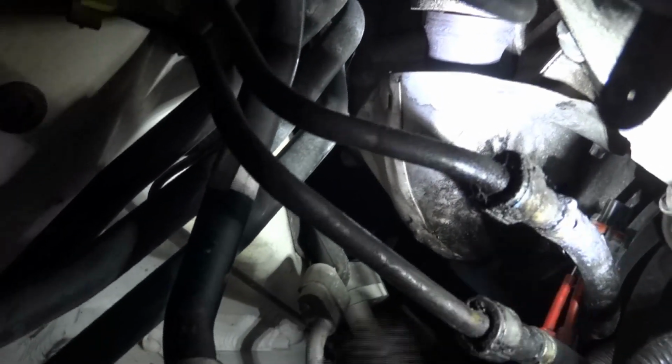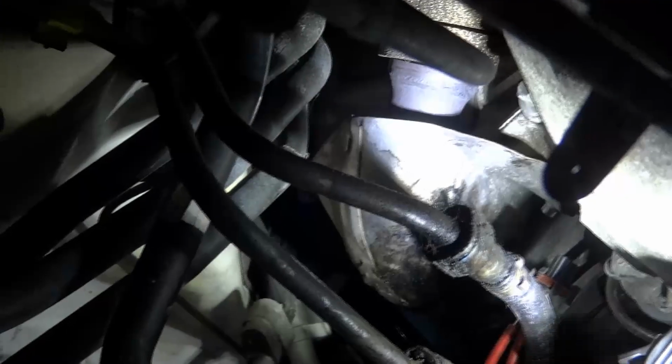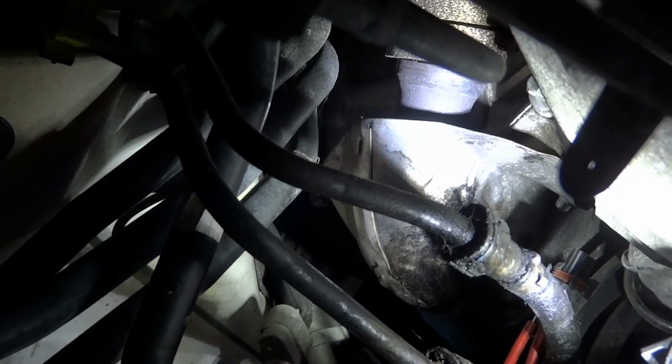So now I am going to get a mirror and check the reluctor wheel through the sensor hole. Okay, so I'm gonna put a mirror up here and check the reluctor wheel through the sensor hole. All right, and then if the reluctor wheel is good, I'm gonna order a new crank sensor.